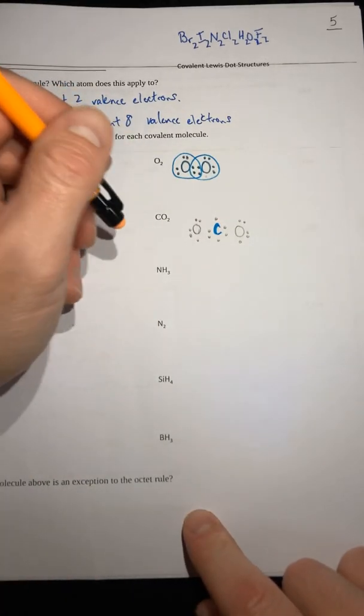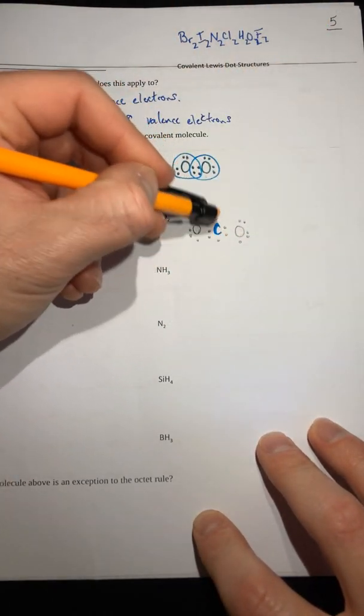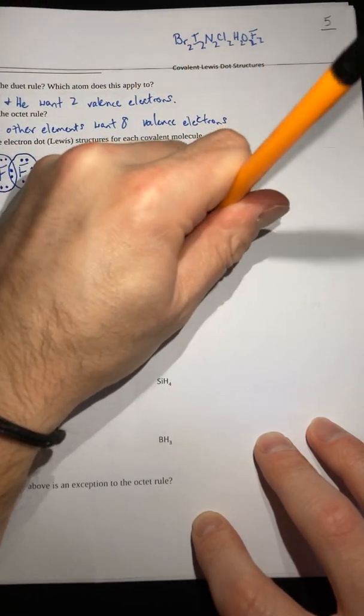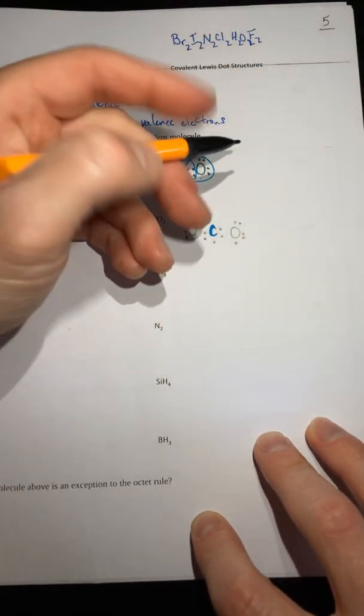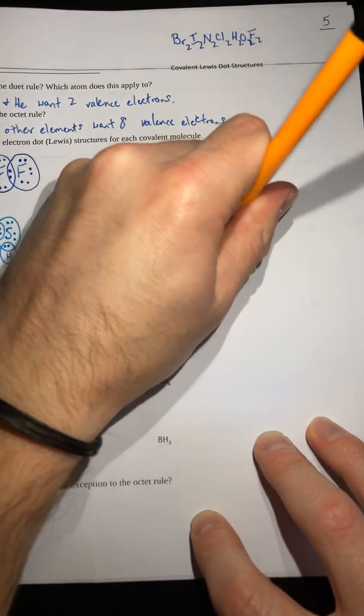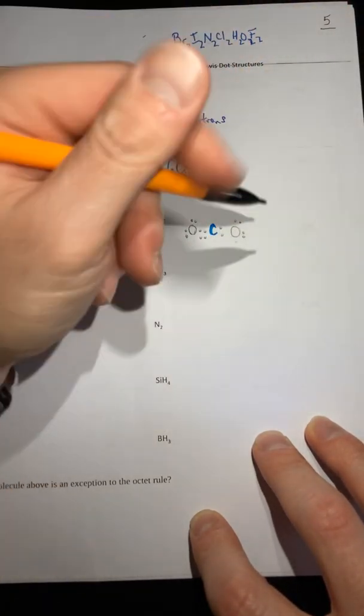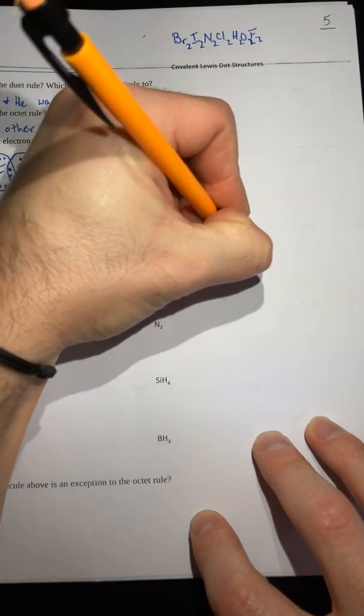Hold on. You can check it in a second. So what's going to happen is this. Carbon has 2 lone electrons that it wants to pair up. Each oxygen has 1. So what this means is that you take that electron from carbon, that electron from oxygen, pair those up to form a double bond. And then you take that electron from carbon and that electron from oxygen, and you pair those up to form a double bond. So what you end up with is 2 double bonds.